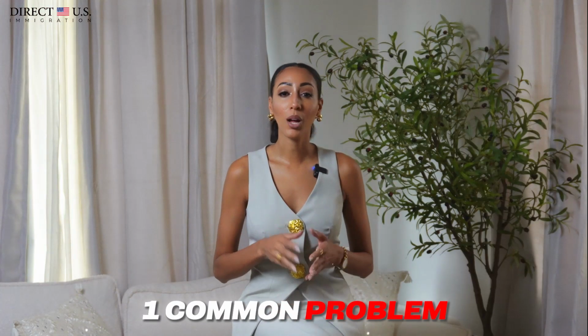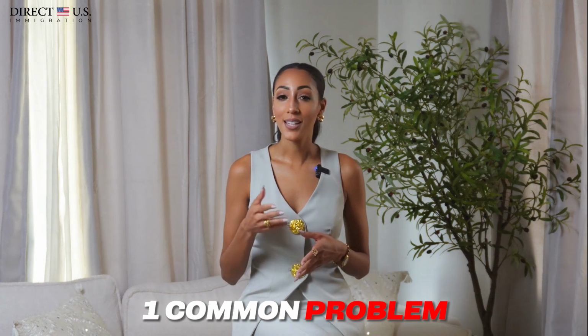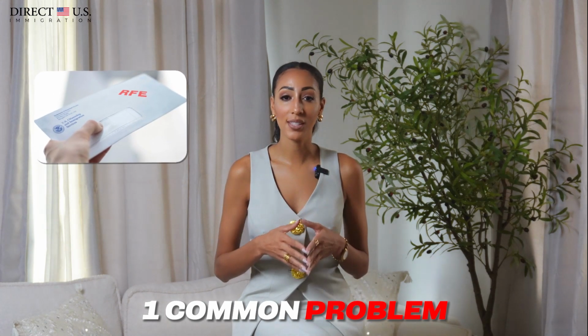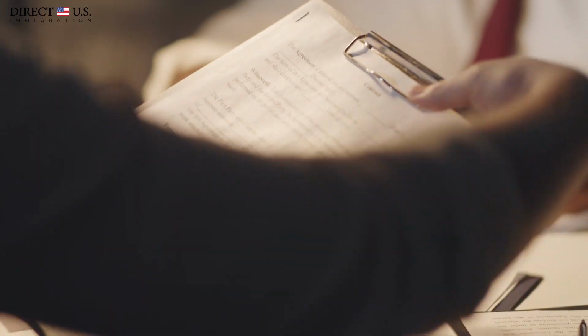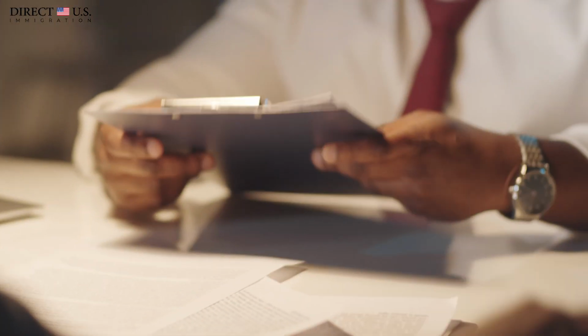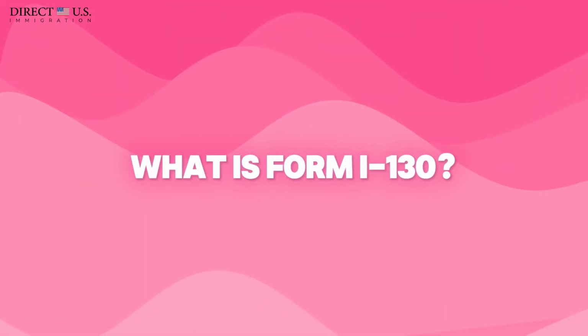Now, one common problem with filing Form I-130 is that some cases receive a request for evidence letter. This is a letter that USCIS will issue if they feel that the information submitted with your case is not strong enough and therefore does not make the USCIS officer believe that there is a bona fide relationship. So today, we're going to discuss how to get around and ahead of it by going through frequently asked questions for Form I-130.